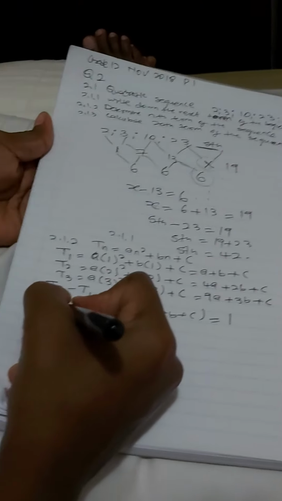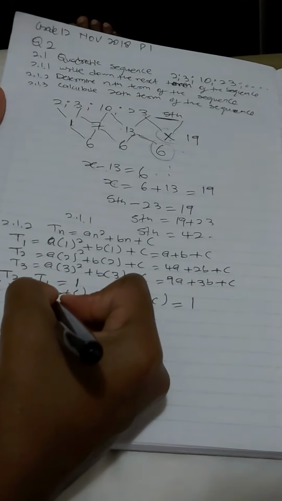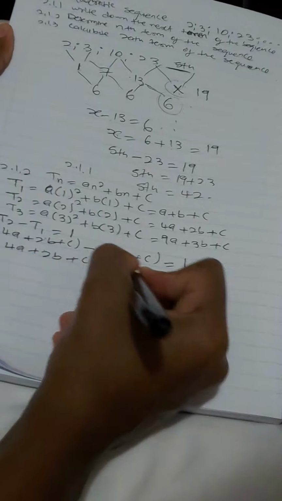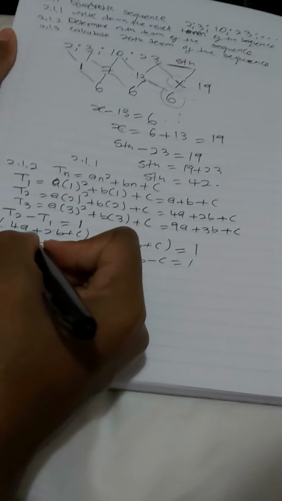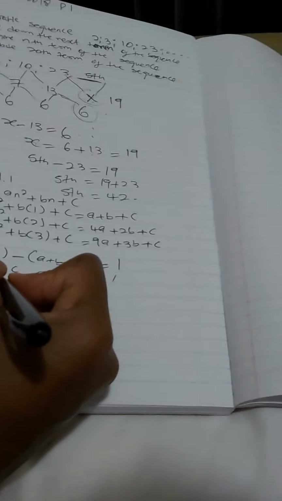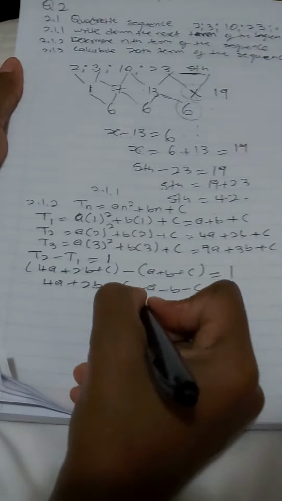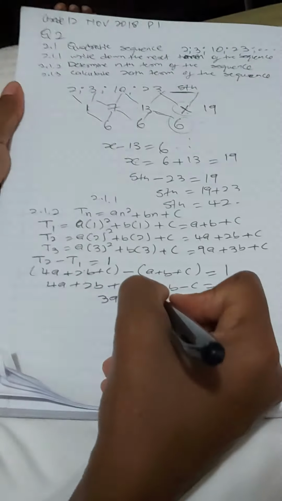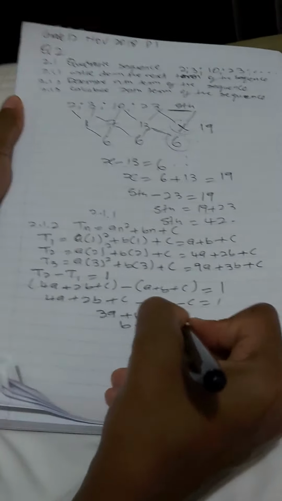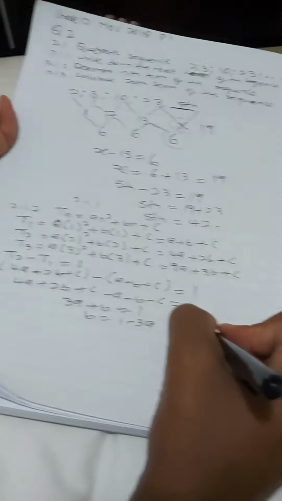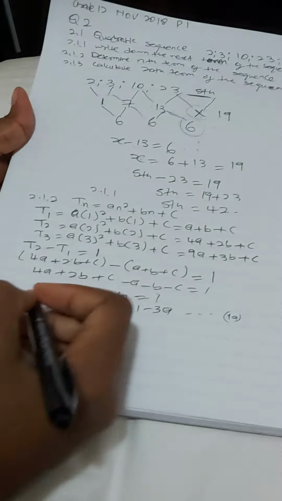So we solve this: 4a plus 2b plus c minus a minus b minus c is equal to 1. So 4a minus a is 3a, 2b minus b is b, plus c minus c is 0, which is equal to 1. Therefore, b is equal to 1 minus 3a when we bring 3a this side. Let's just say this is equation 1.